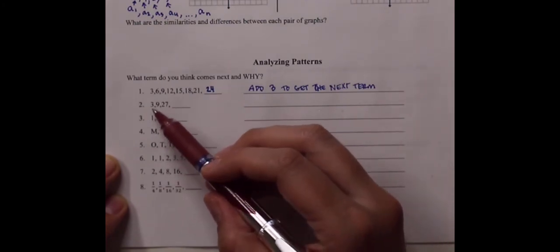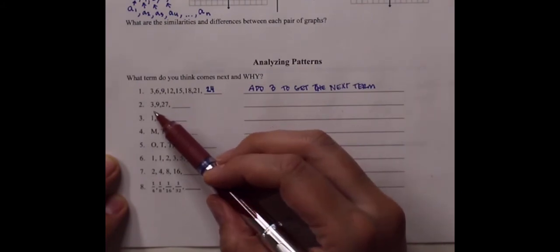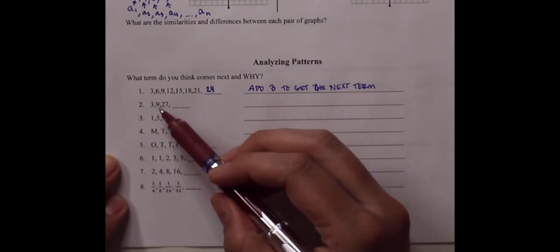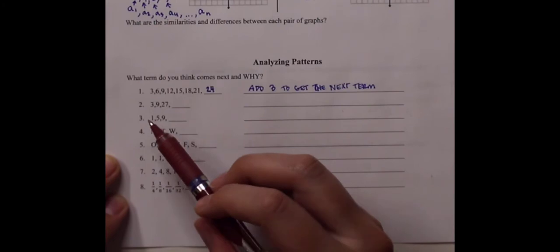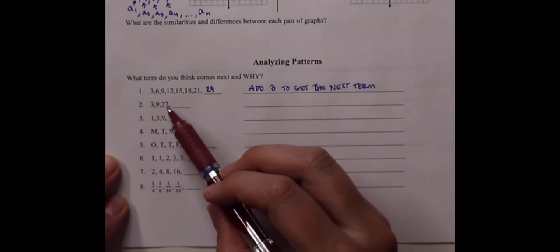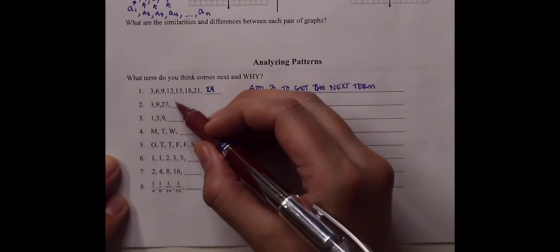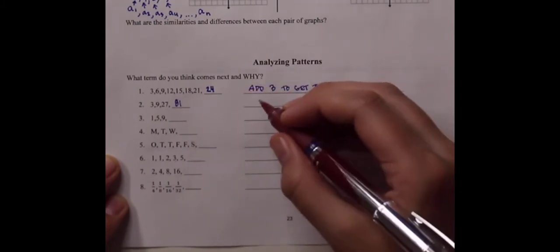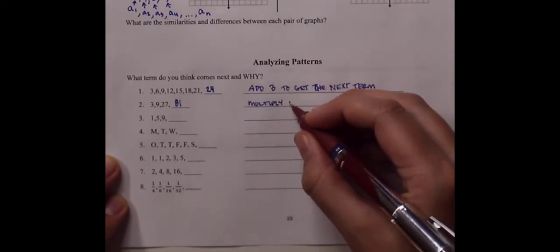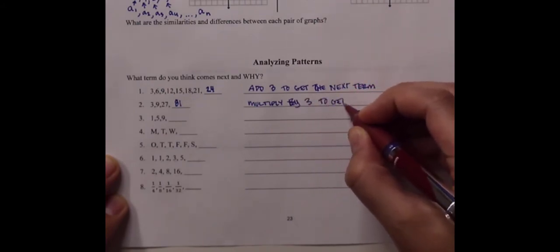Number 2. 3, 9, 27. Well, that one, if 3 to 9, I would have to add 6. But then 9 plus 6 is not 27. So maybe I don't add on this one. 3 times 3 is 9. 9 times 3 is 27. Oh, so I must be multiplying by 3. Okay, so then 27 times 3 is 81. And so this one, we would multiply the previous term by 3 to get the next term.